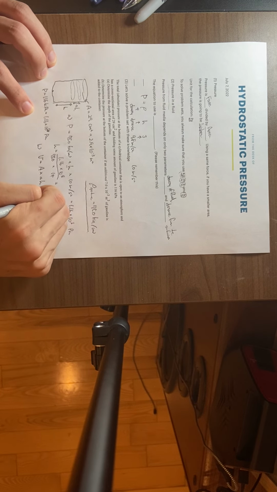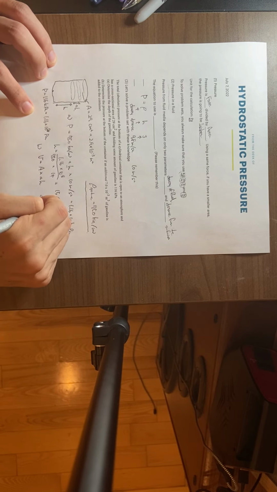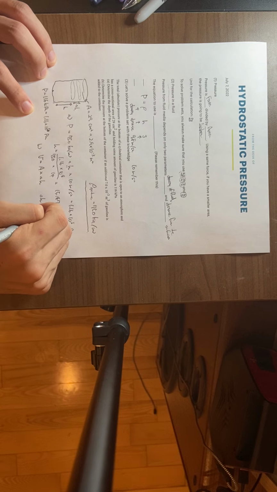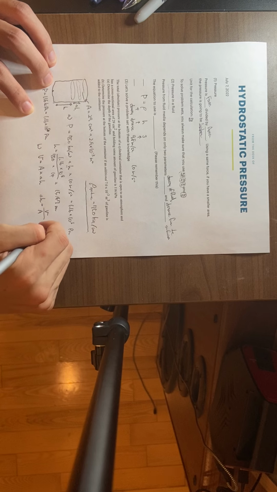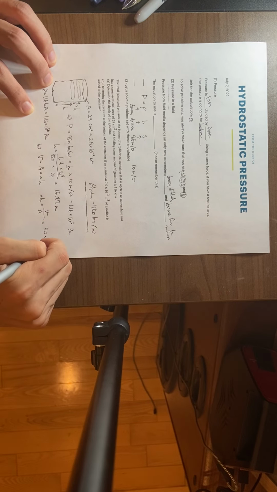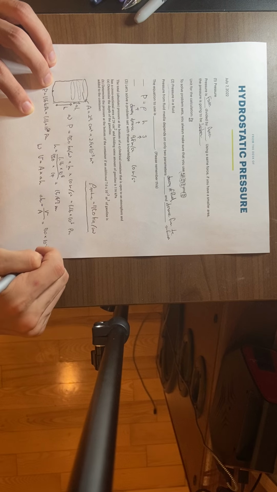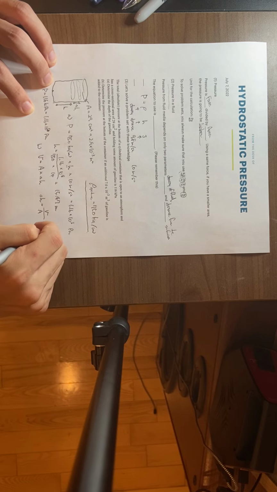So delta H equals V divided by A, and you also want to always make sure that the unit is meters. The volume is 7.0 multiplied by 10 to the negative 3 meters cubed.